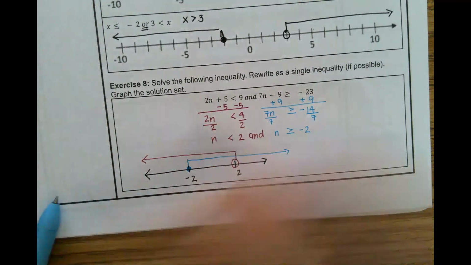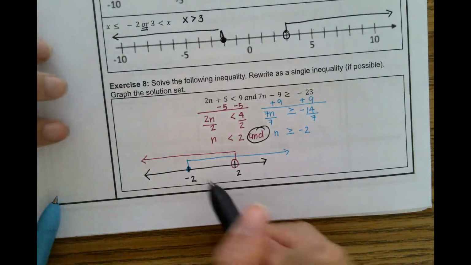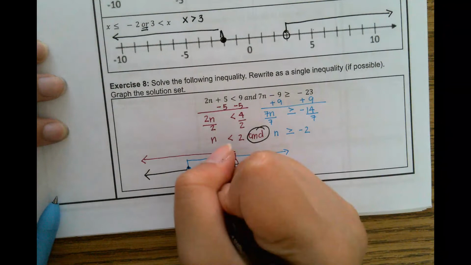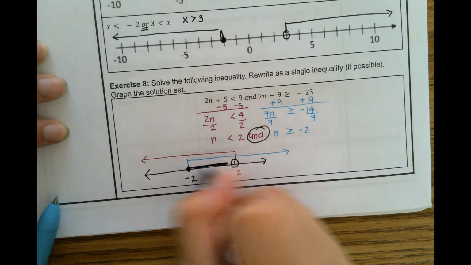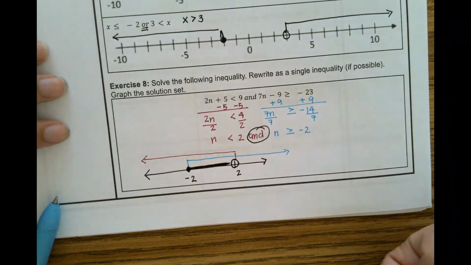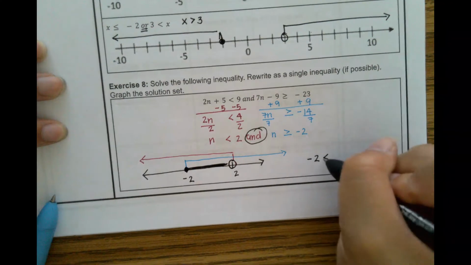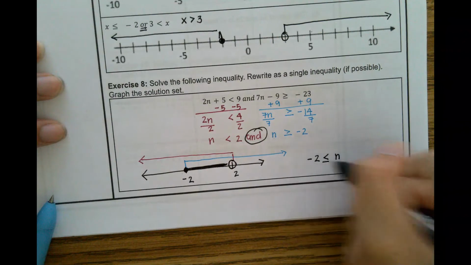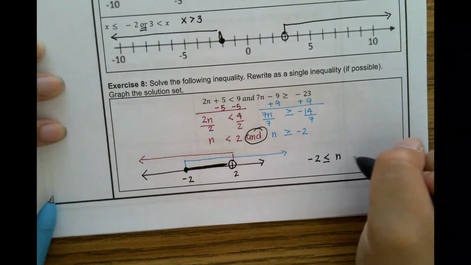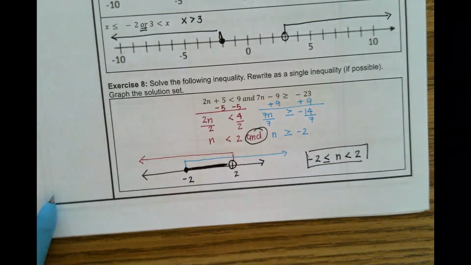Okay. Because this is an and inequality, I want where they overlap. So where do I have both pink and the purple? And that is right here. Okay. And so one way to rewrite my answer is that negative 2 is less than or equal to n, because closed circle, and n is less than 2. So this is another way to rewrite it.